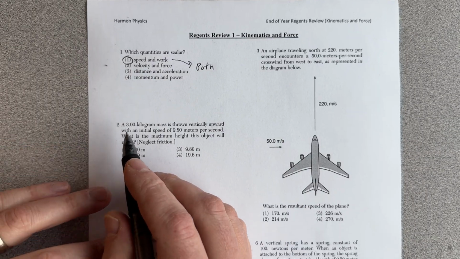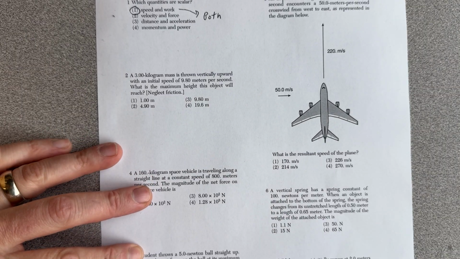All right, number 2, 3 kilogram mass is thrown vertically upward with an initial speed of 9.8 meters per second. What is the maximum height this object will reach?